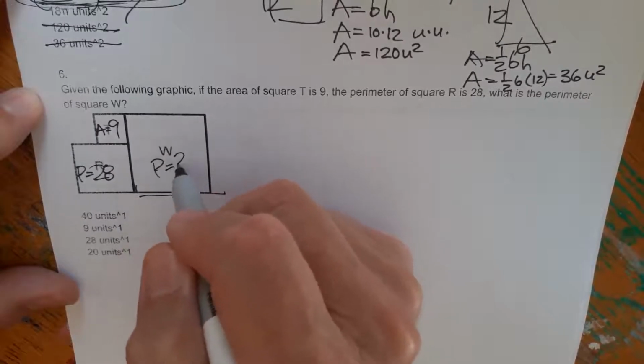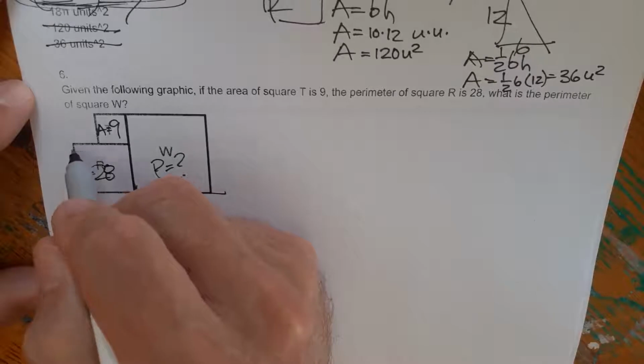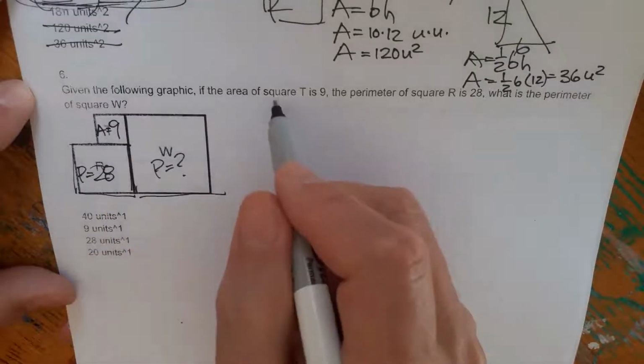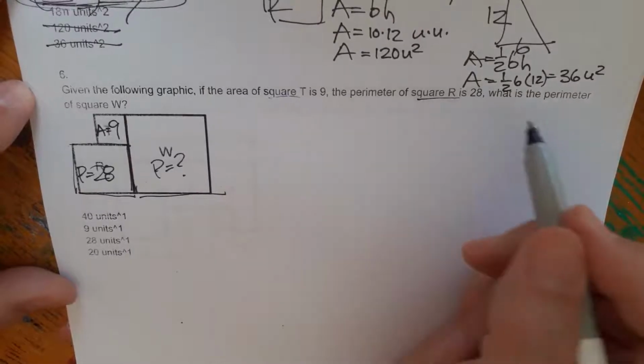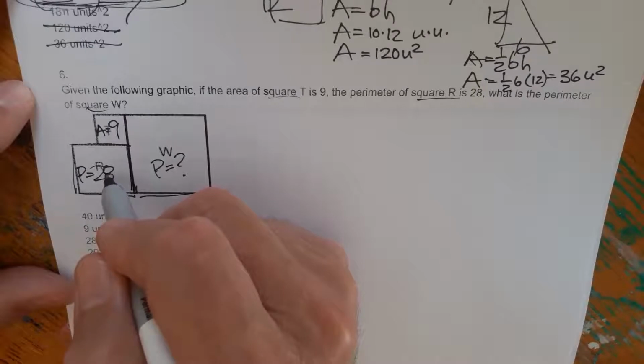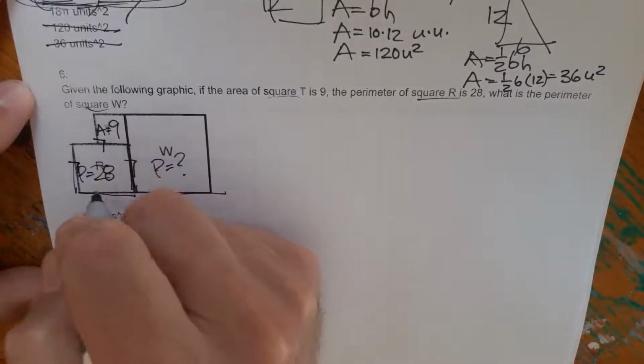Okay, P equals what? Well, if this one is 28, it's 28 divided by 4, because that's the perimeter, and it looks like a square. I'm going to assume that. We're going to go on that basis. Do they say that? Yep. Square T, square, square. Good. So all sides are equal lengths. 28 divided by 4 is 7. This has got to be 7, 7, 7, 7.